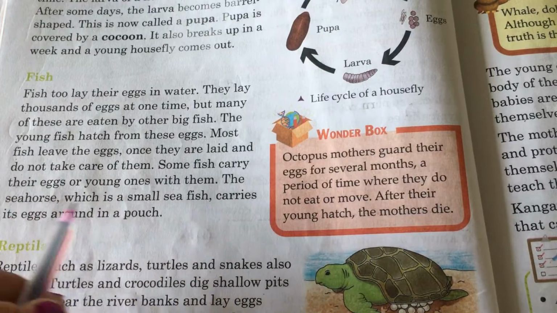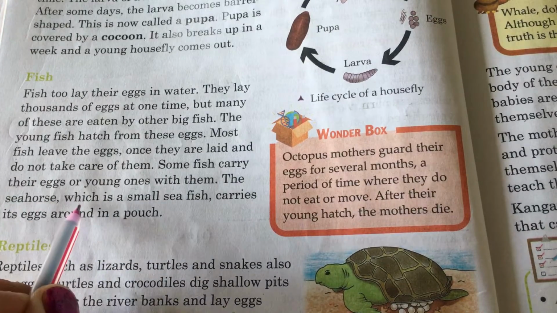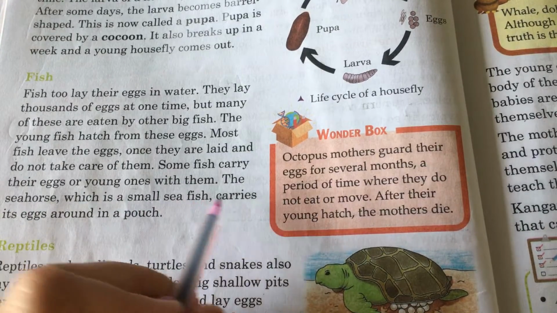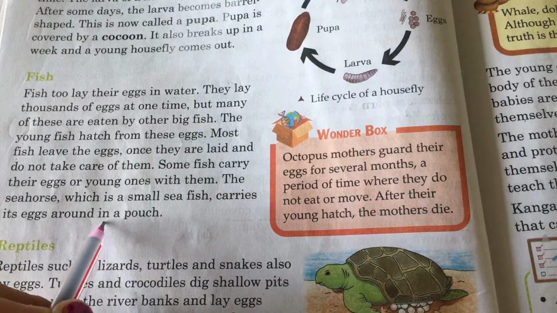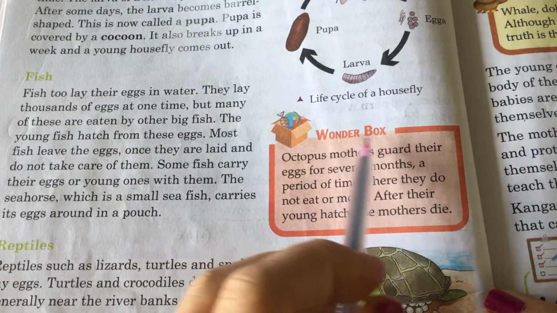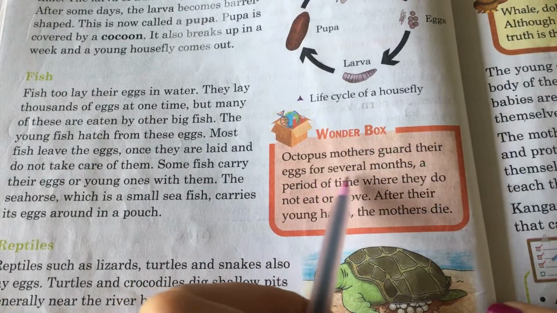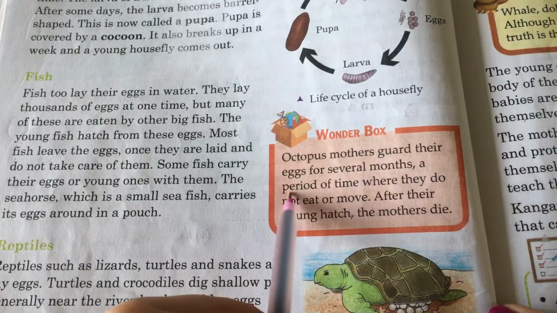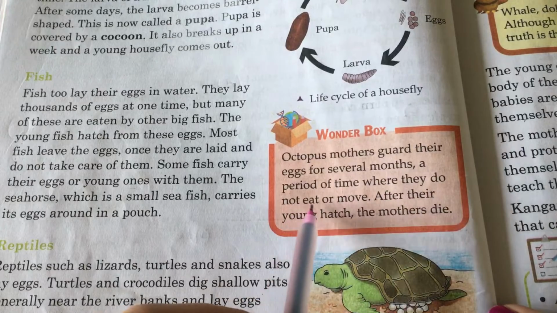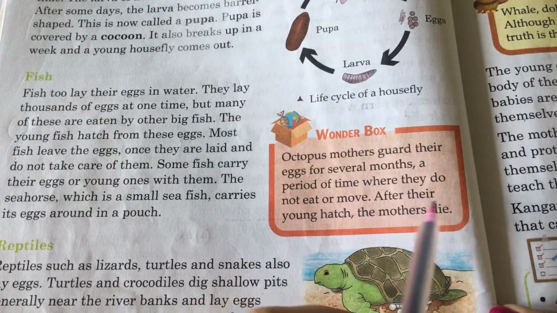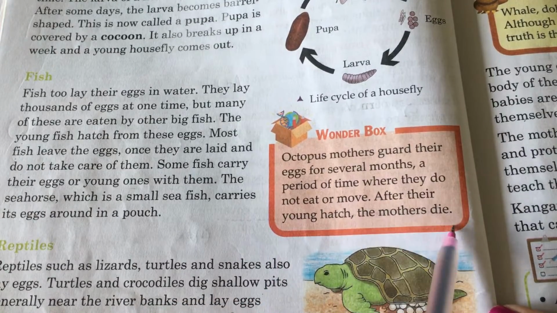The seahorse, which is a small sea fish, carries its eggs around in a pouch. Octopus mothers guard their eggs for several months, a period of time where they do not eat or move. After their young hatch, the mothers die.